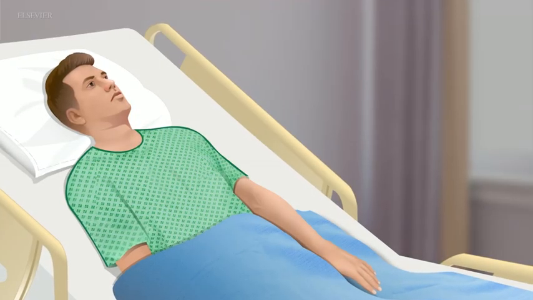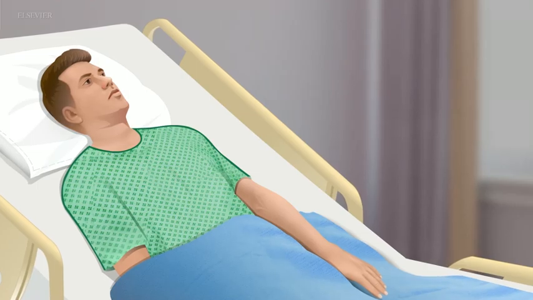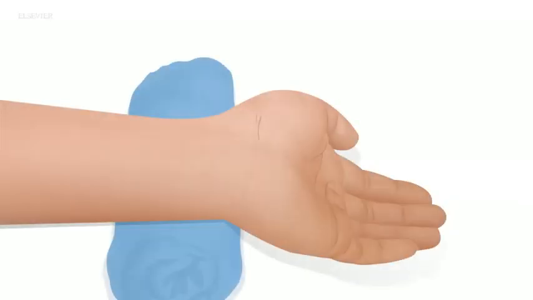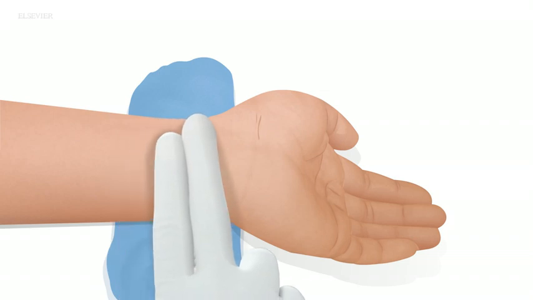For a radial artery puncture, assist the patient into a semi-recumbent position if possible. Position the patient's upper extremity extended flat with the palm up and a rolled towel underneath the wrist to assist with extension. Palpate the artery with the index and middle fingers of the non-dominant hand and locate the point of maximal pulsation.